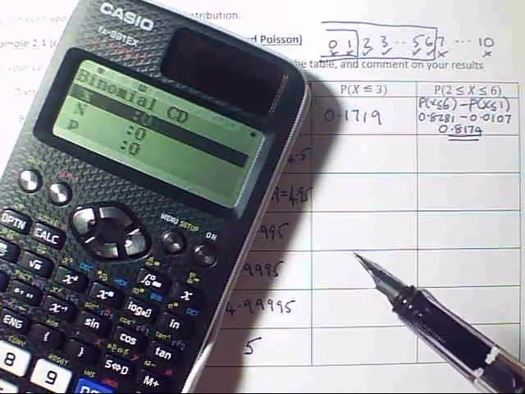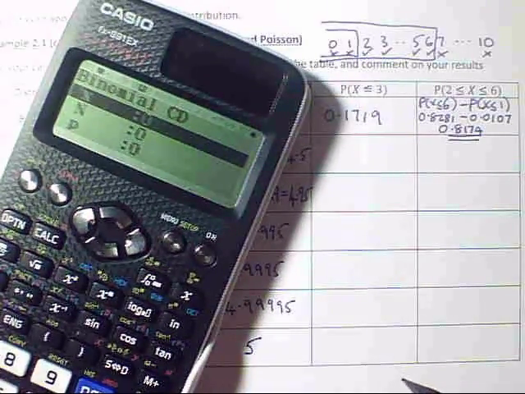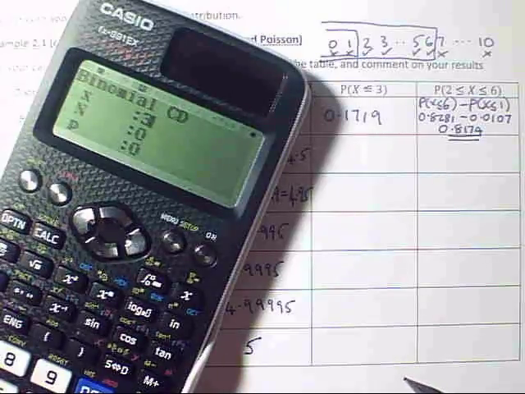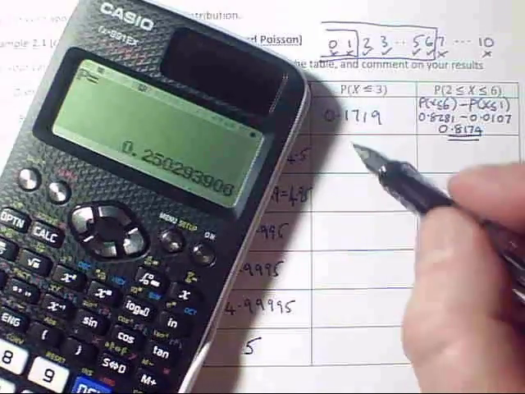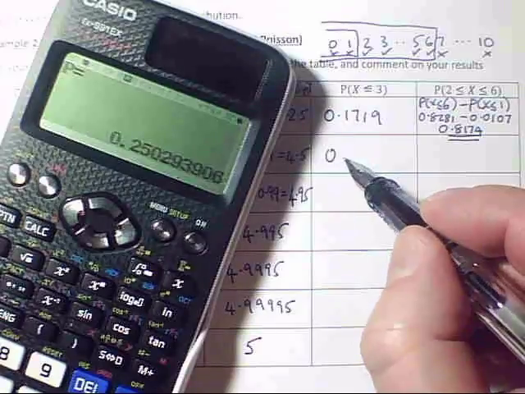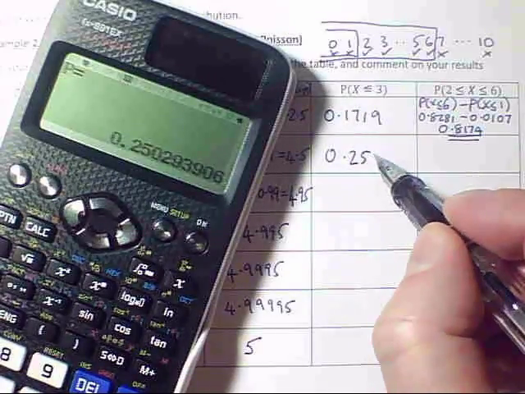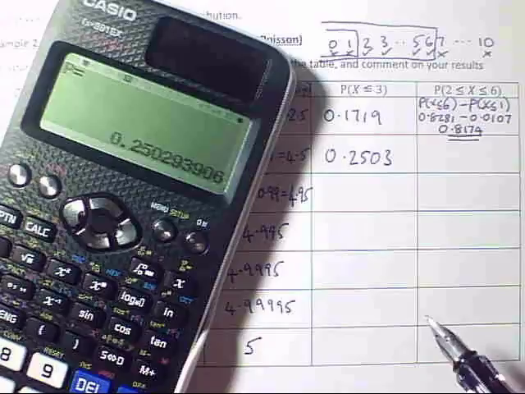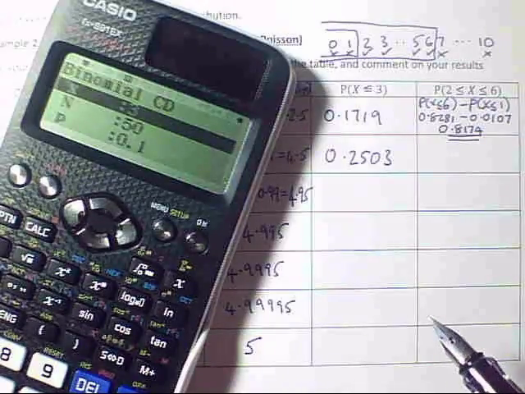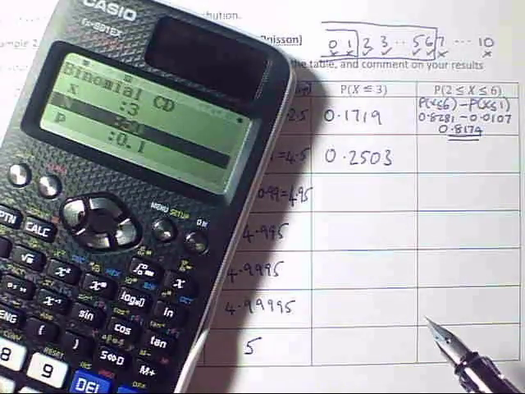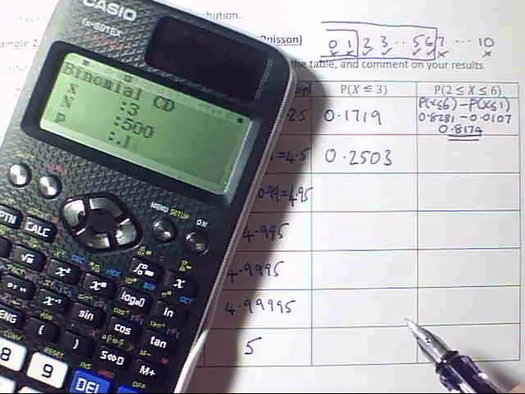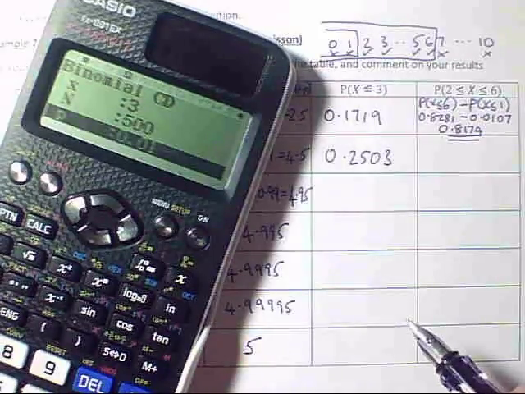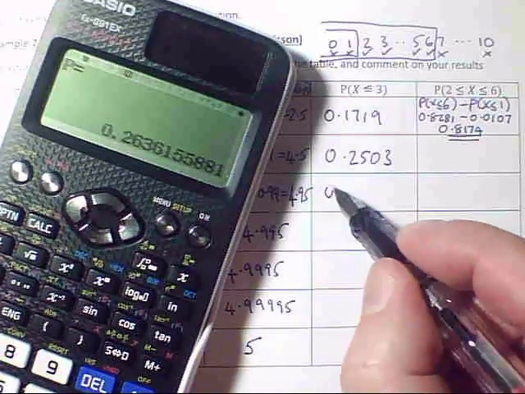I need an x value of 3, since I want to be less than or equal to 3, and I've got an n value now of 50 and a p of 0.1, and the probability I get for that is 0.2503. Okay, ready to do the next one. So I'm going to have an x value of 3, an n now of 500, and a p value of 0.01, and I'm going to get a probability, and that probability is now 0.2636.